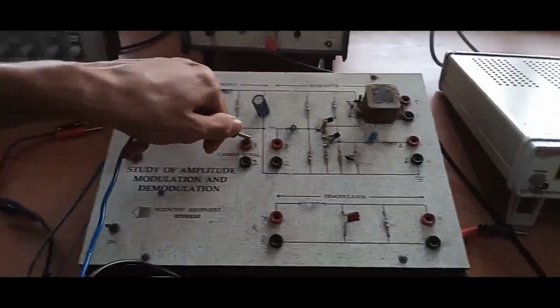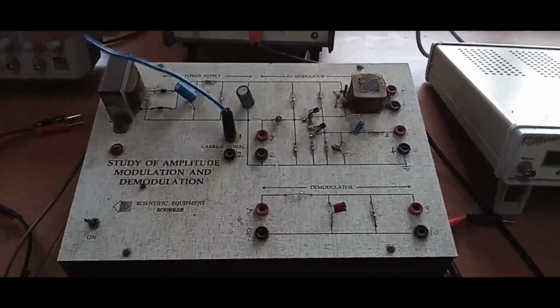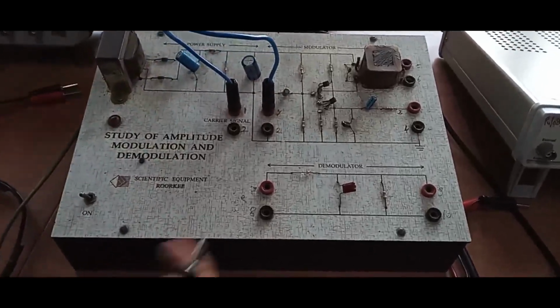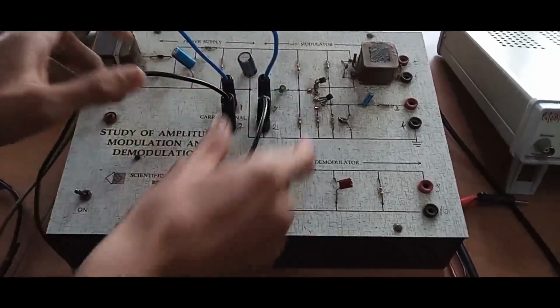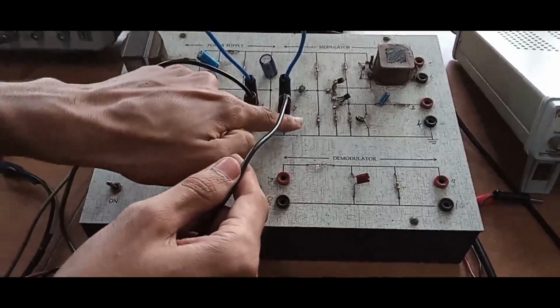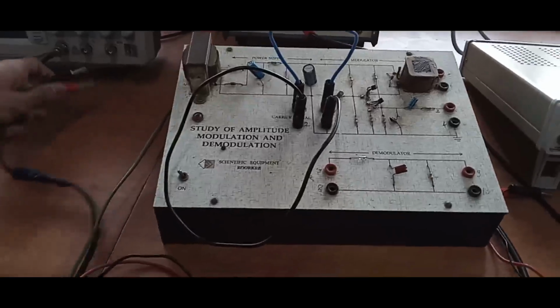So first of all, we will connect one to one carrier signal and two to two. One to one, two to two. Okay. Then what we will do? We will give our input wave.